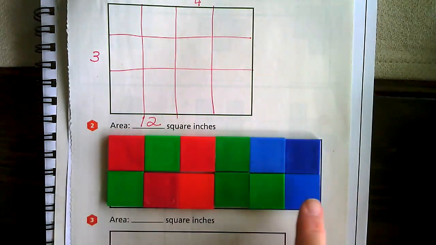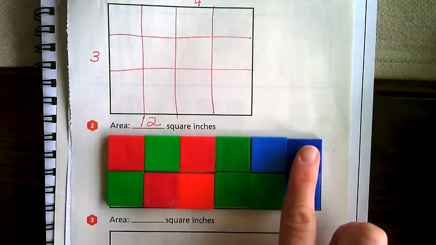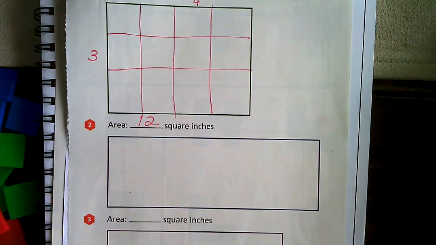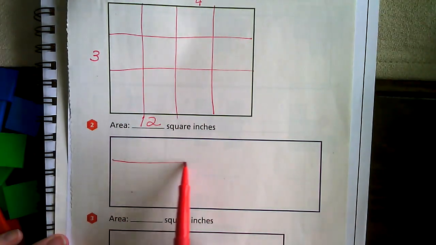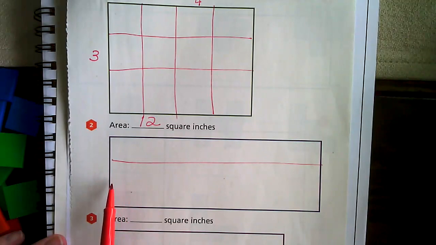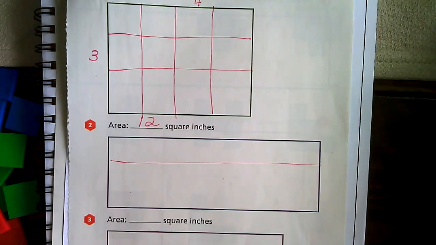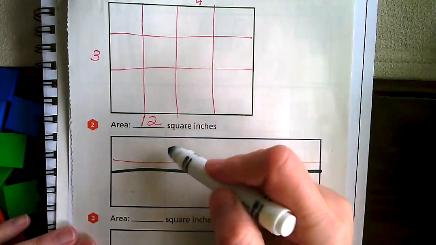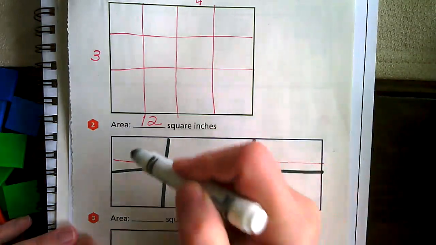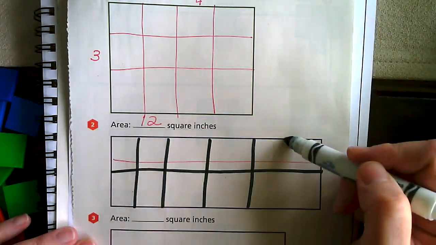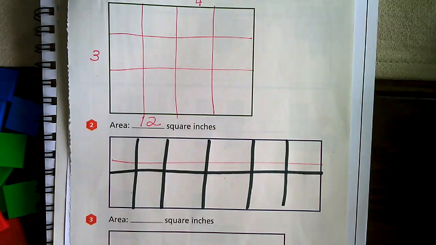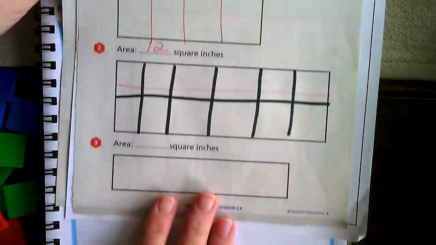It's 2 rows with 6 columns. Okay? You're going to find area is pretty simple because you're really good with multiplication. And we did a lot with arrays in the beginning of the year. Whoops. That is not at all relatively equal. Okay. So let's go ahead and draw what that would look like. 1, 2, 3, 4, 5, 6. 2 rows with 6 in each. 12 square inches. Okay, let's try another one.